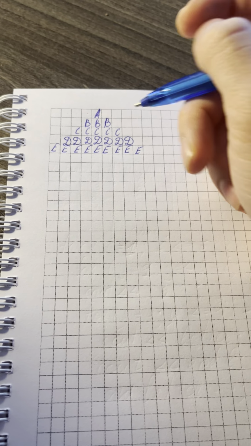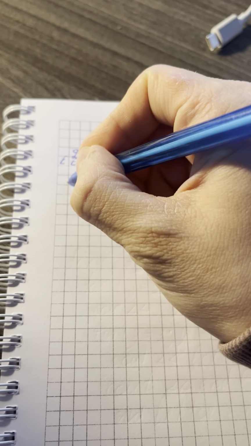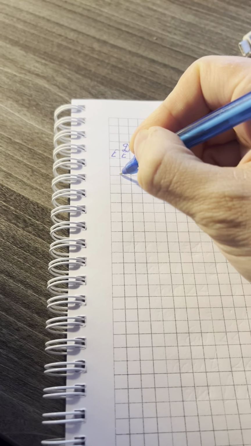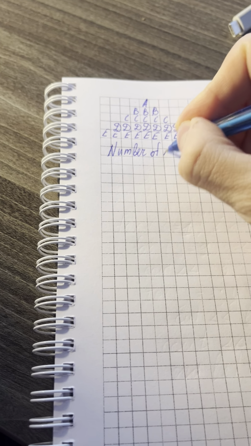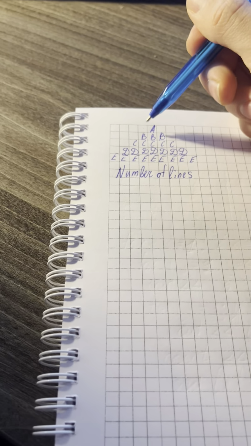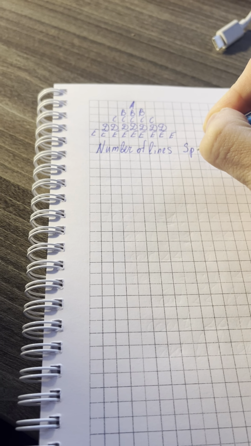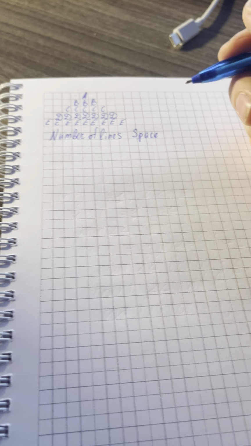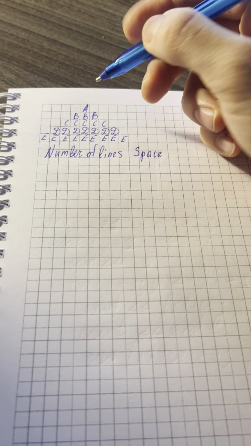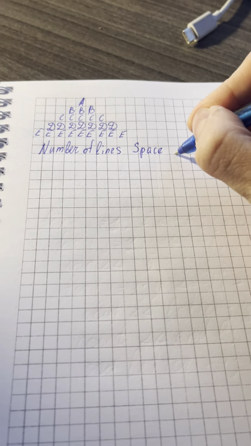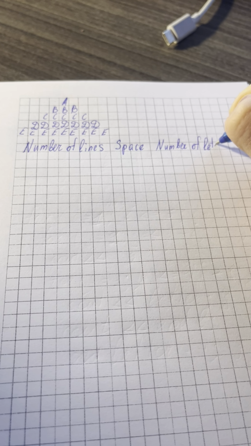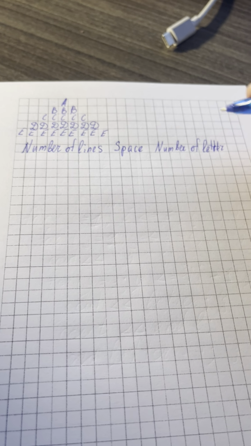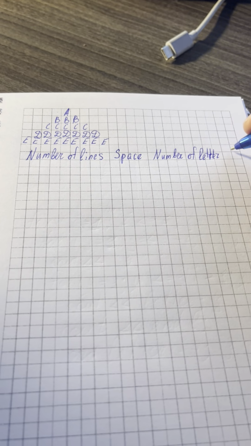First of all, we see that there are 5 lines, so we write number of lines. Next, what we can see is a space before the letter. We will write just space. Then after this, we see number of letters in one line, and the letter itself.